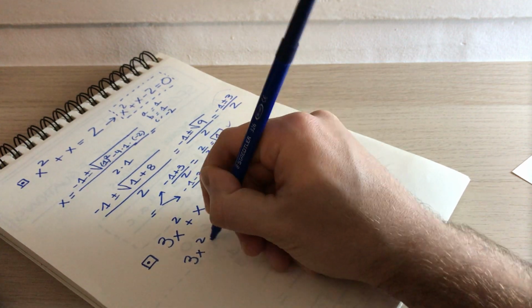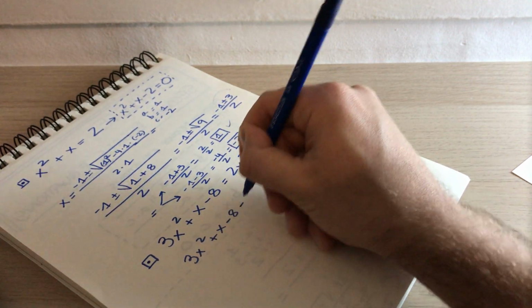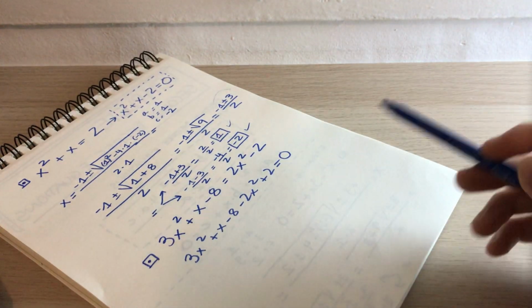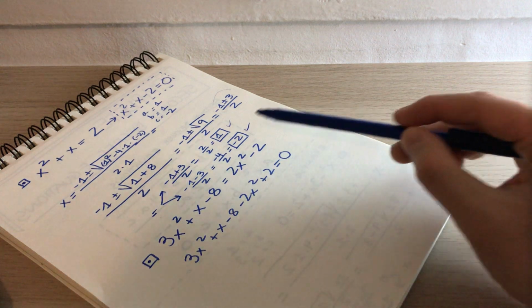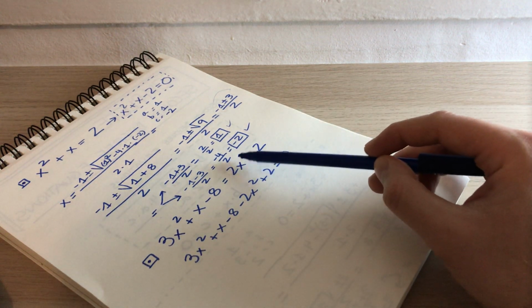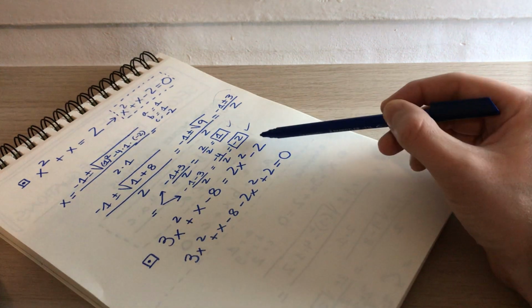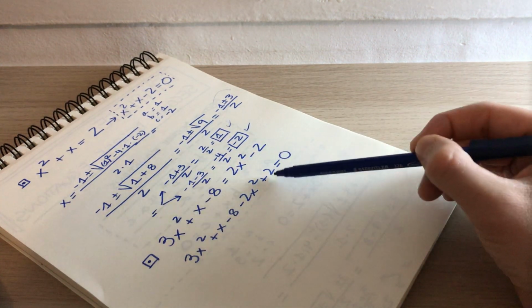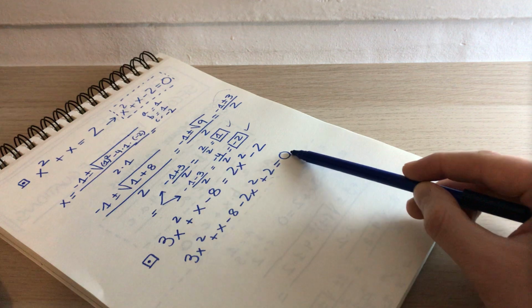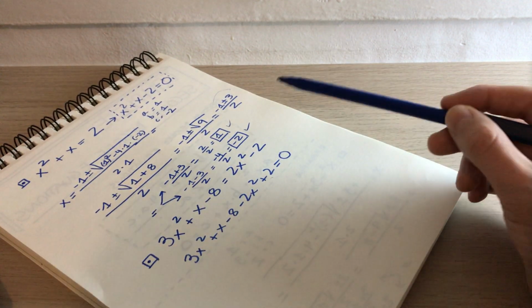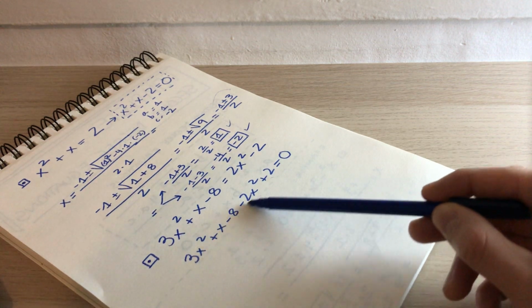Okay, so now everything is equal to 0. So I've moved this one from this side to the other one. It was plus, but here is minus. And the same with this one. It was minus, and then here is plus. Okay, so you can move from one side to the other side, and you need the opposite operation like in first degree equations. Okay, and now we are going to collect terms.